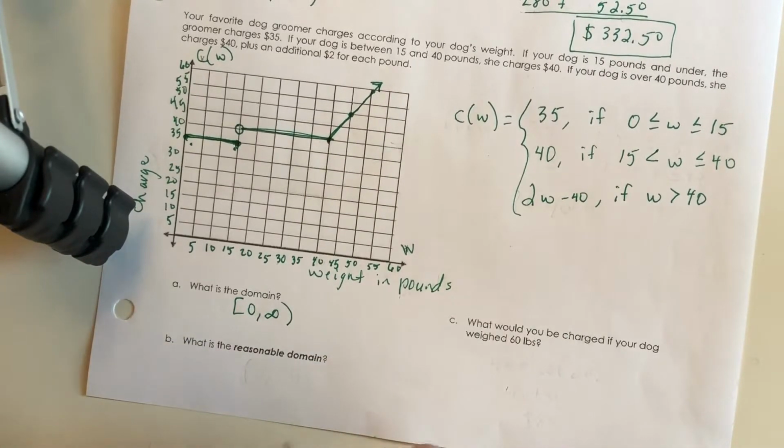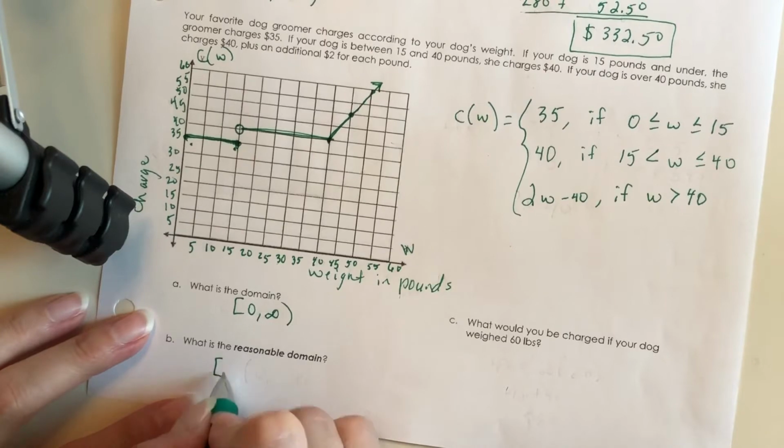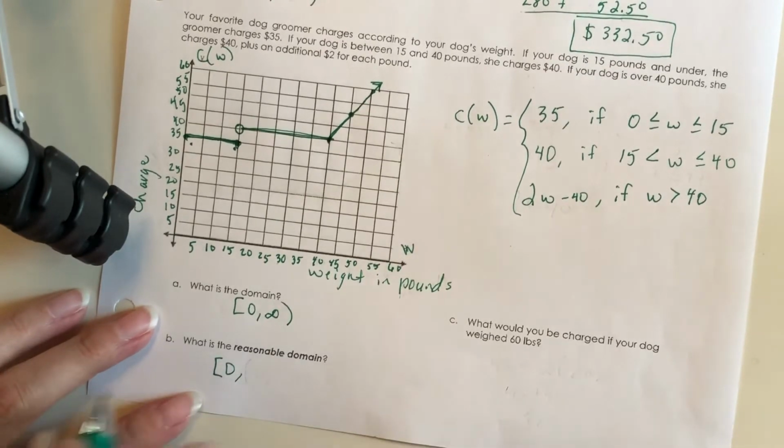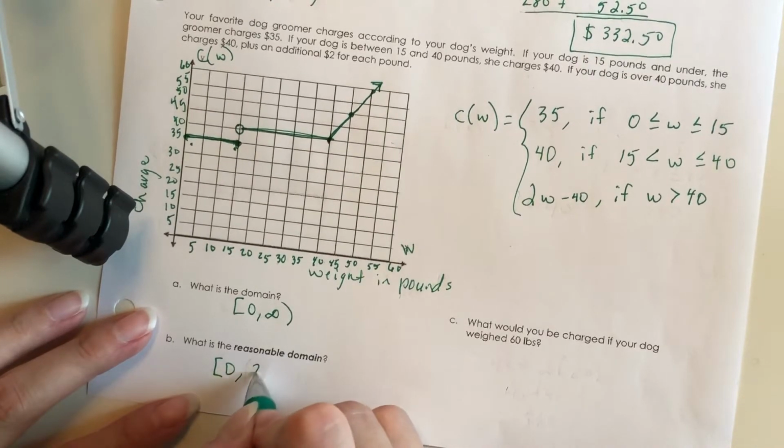What is the reasonable domain? Okay, so you're not going to have an infinite sized dog. So you might have up to maybe, I don't know how dogs run, I'm going to guess maybe 200 pounds. 0 to 200 pounds.